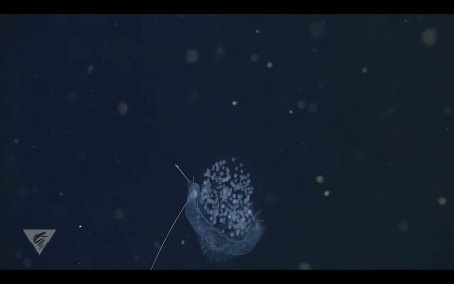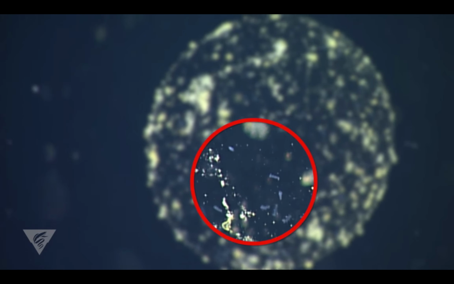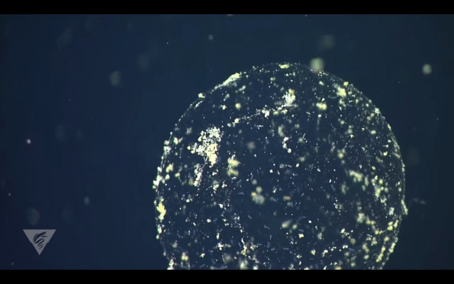Tomopterid worms create round egg masses to protect their babies until the young worms grow large enough to break free and begin hunting in the open ocean.